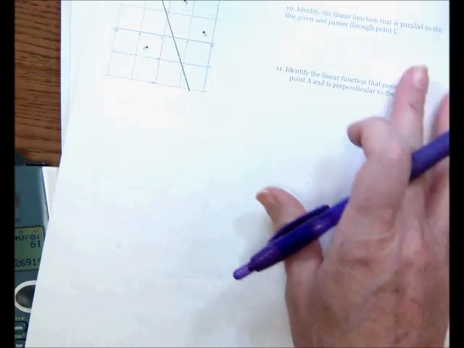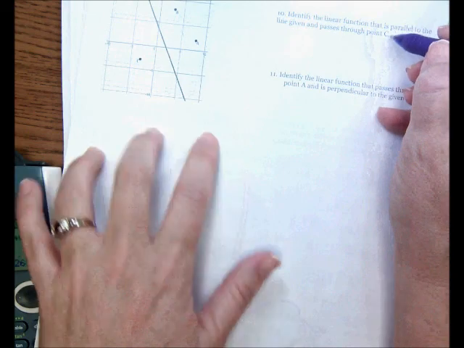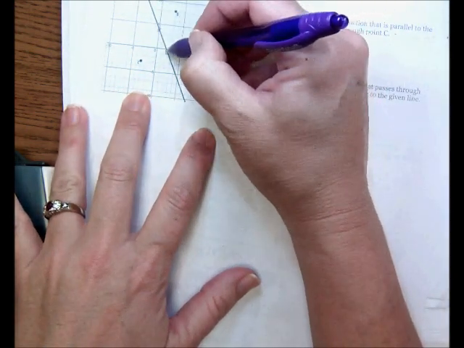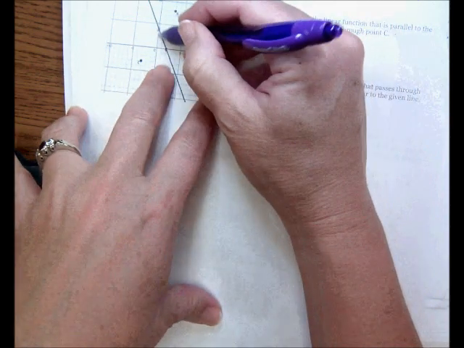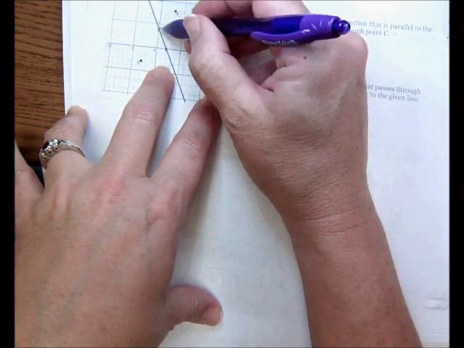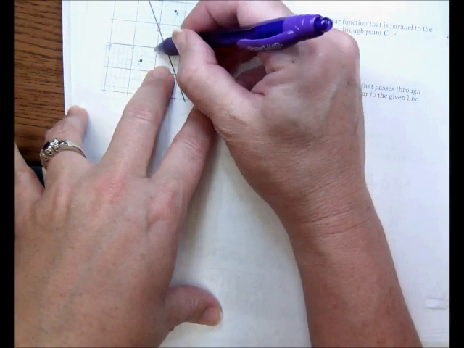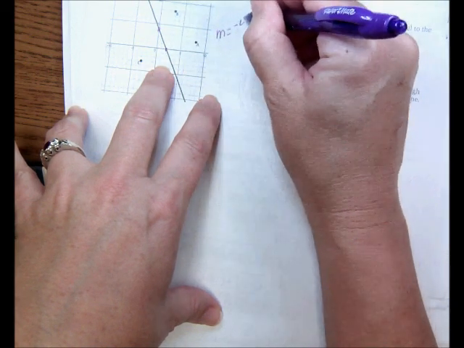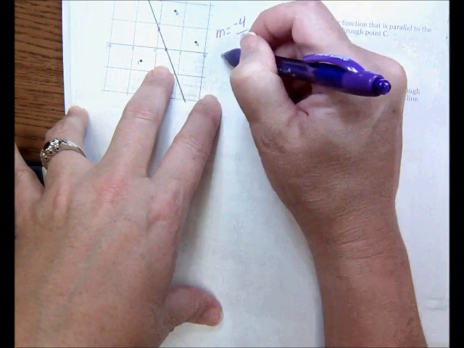And the last one is number 10. Our last ones are 10 and 11. And it says identify the linear function that is parallel to the line given that it passes through point C. So the first thing that I need to do is find the slope of this line, and I'm just going to find it by counting 1, 2, 3, 4, and over 2. So the slope is going down 4 and over 2. So my slope is actually -2.